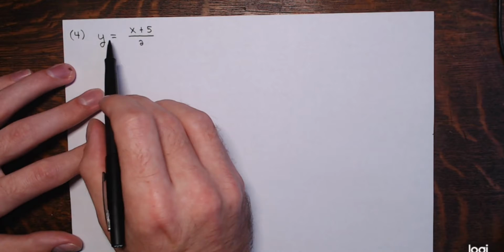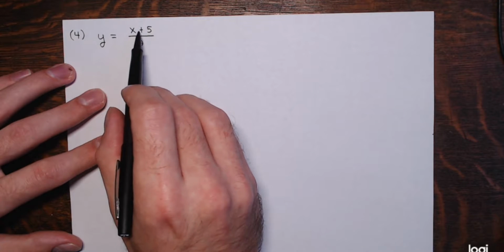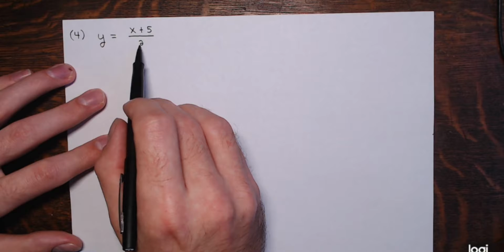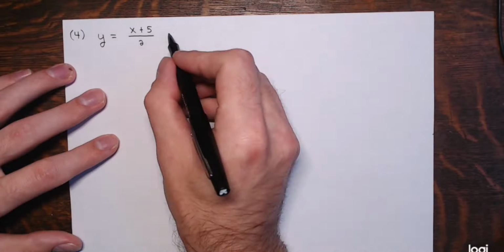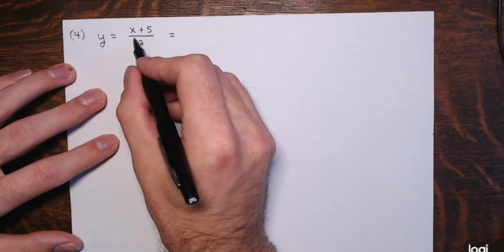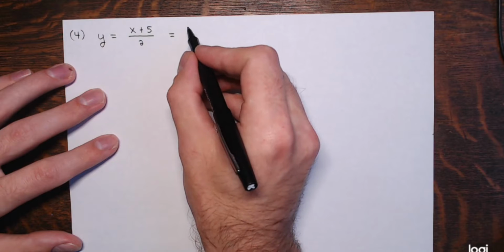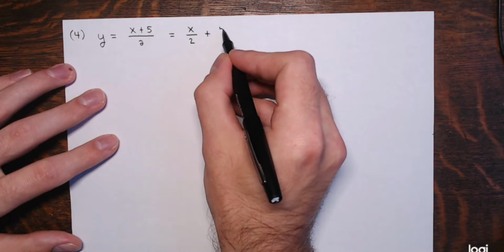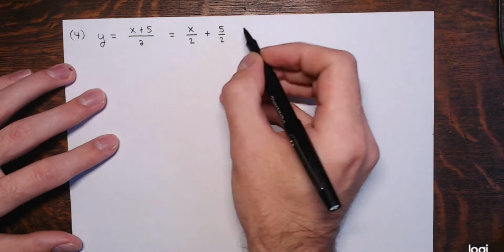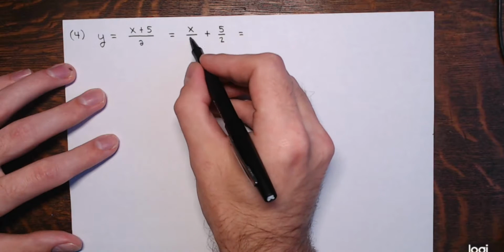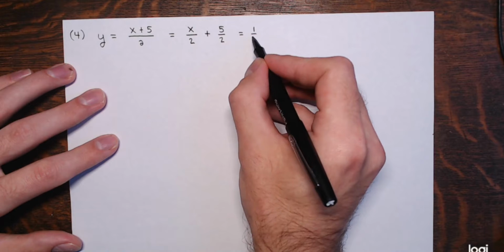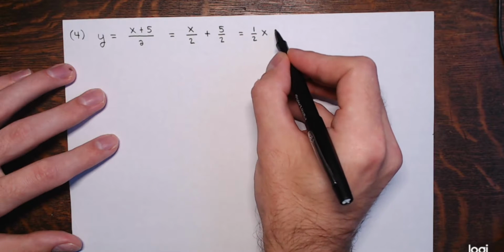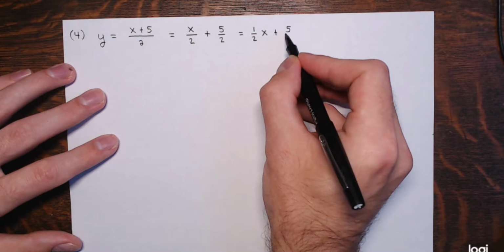Now you can leave it like this, y equals x plus 5 in the numerator divided by 2 in the denominator. But you could also divide each of these by 2 and say x divided by 2 plus 5 divided by 2. Or x divided by 2, that's 1/2 x, plus 5 halves.